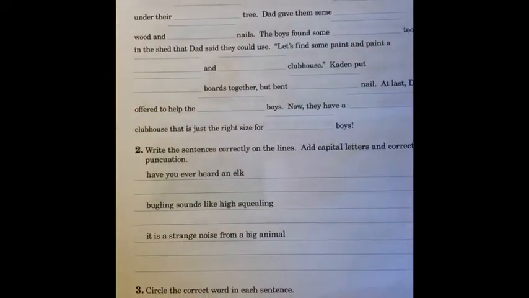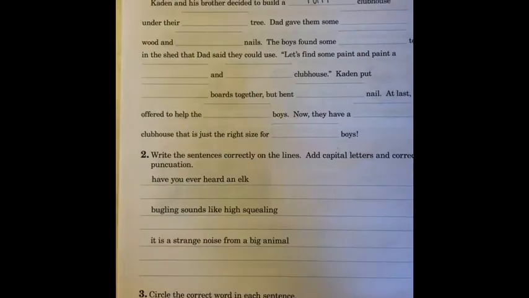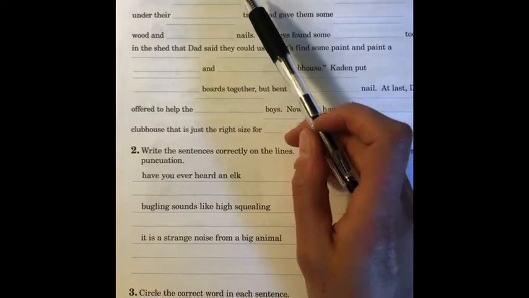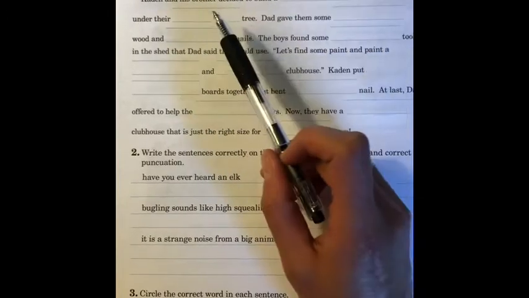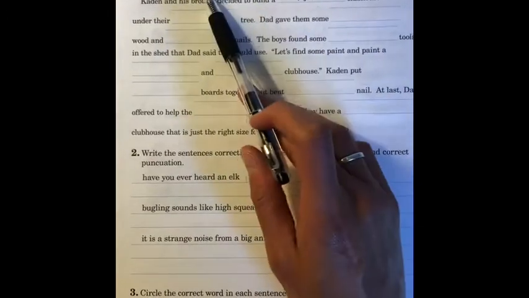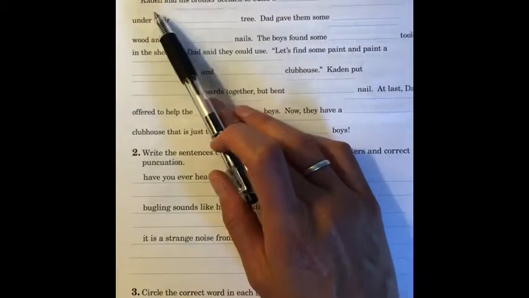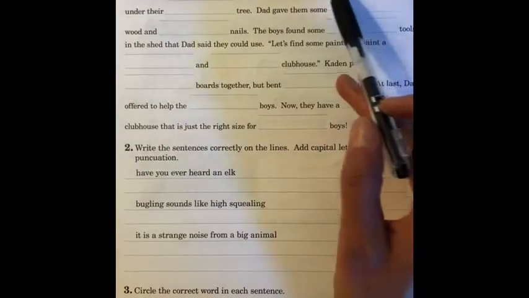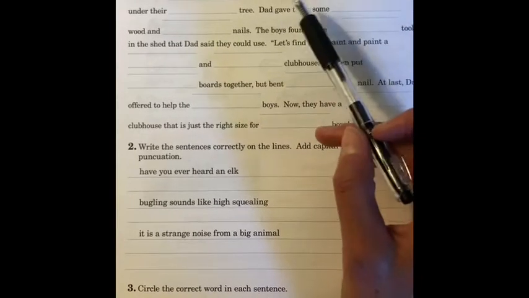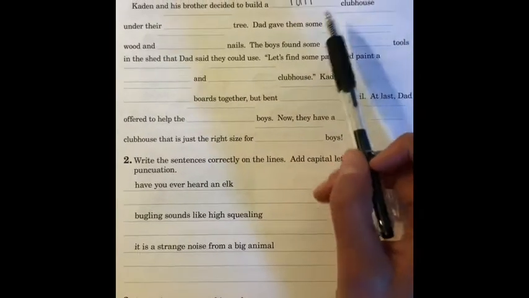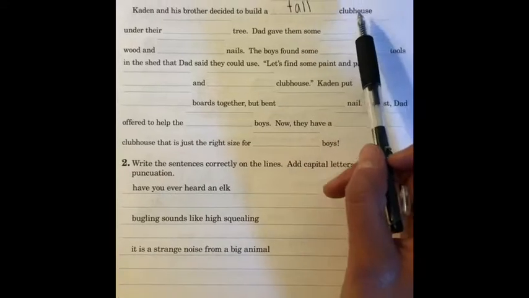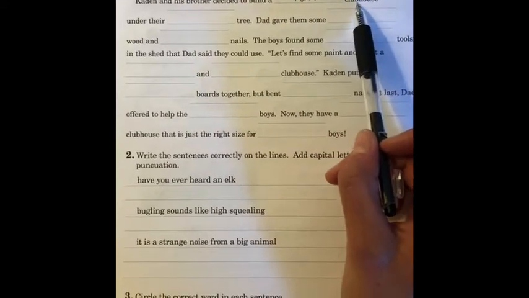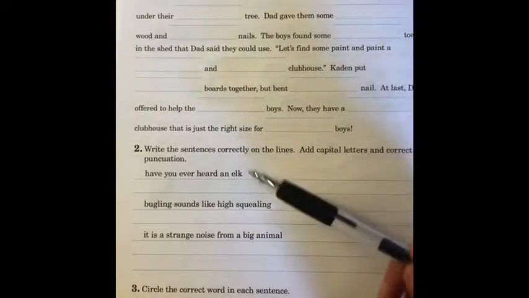Okay, let's go over the back. Number 1 says, read the sentence, write an adjective in each blank. Remember, adjectives answer what kind or how many. So Caden and his brother decided to build a tall clubhouse. You could put small clubhouse. You could put fun clubhouse. You could put mysterious clubhouse. Any word that describes what the clubhouse is like.